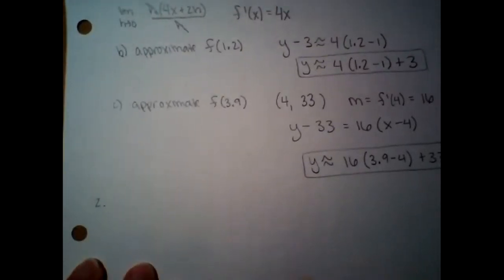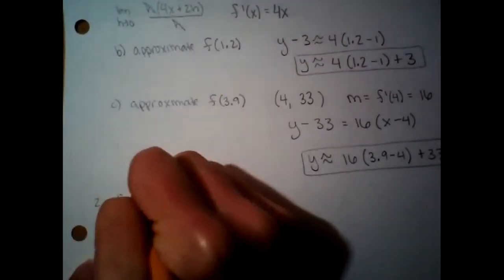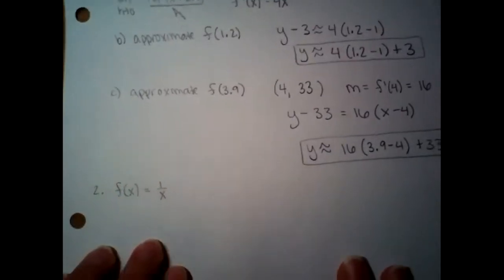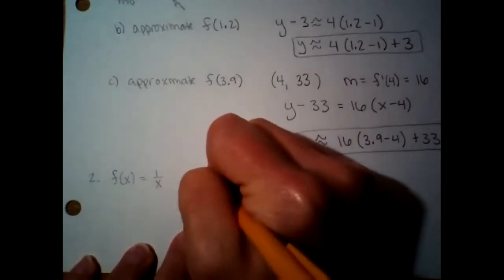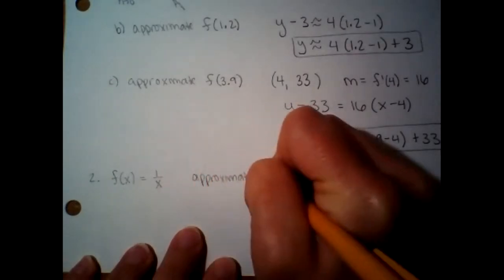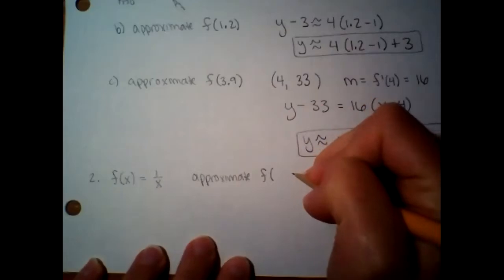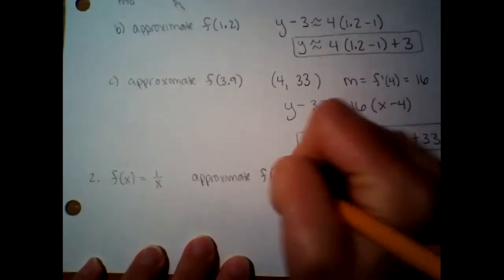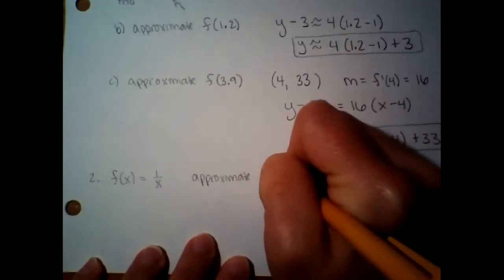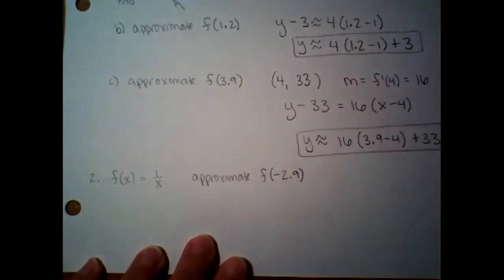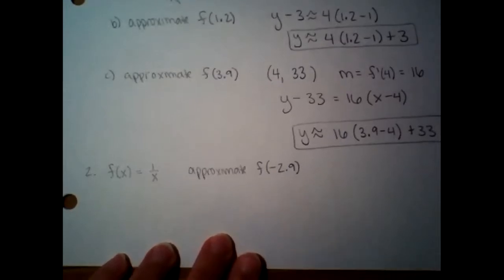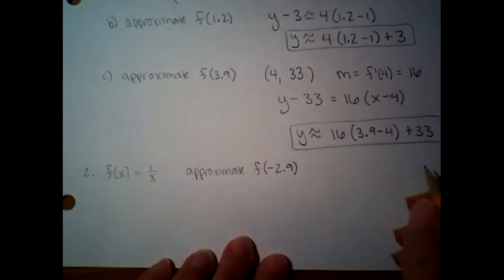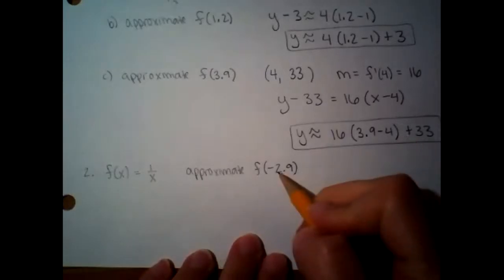So let's try, we'll do one more and then I'll give you a break here. All right, so if that is our function, we want to approximate f of, let's see, let's do negative 2.9. Where should we write our equation? What should be our point of tangency? Yeah, good, cool. We want -3.